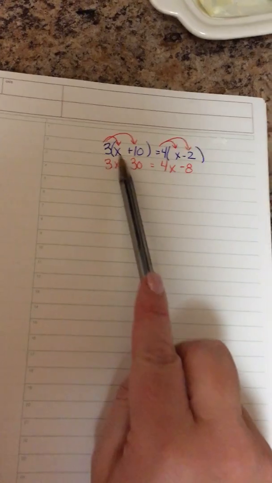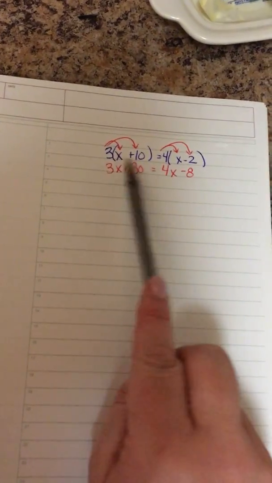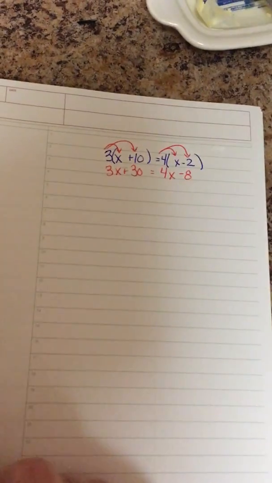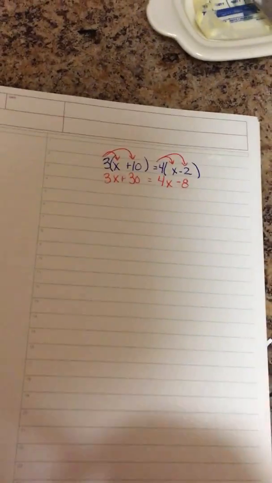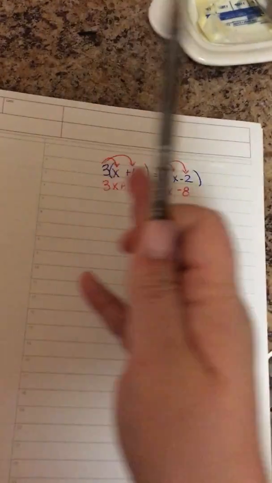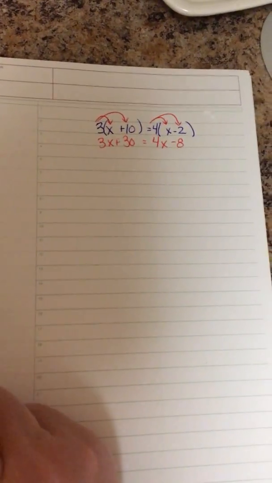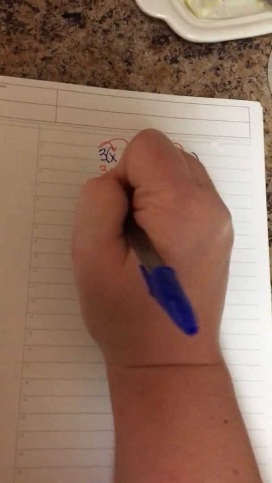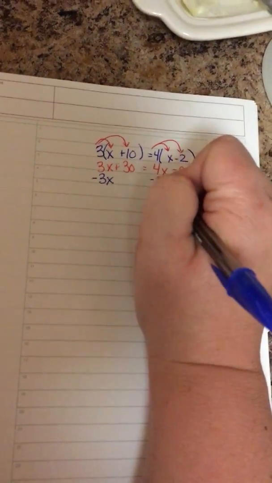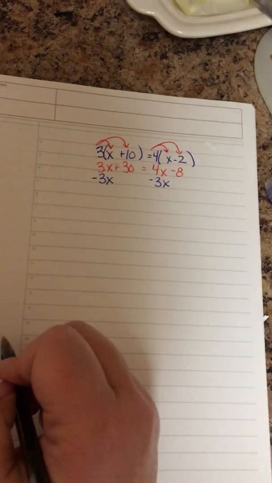I first have to decide, do I want to work with my x's on the left side of the equation or on the right side of the equation? In this case, I'm choosing to move all of my x's to the right side. It does not matter if you move them to the right or to the left, you will get the same result. So here I have 3 x's. To get rid of 3 x's, I have to do the inverse. I have to subtract 3 x's.